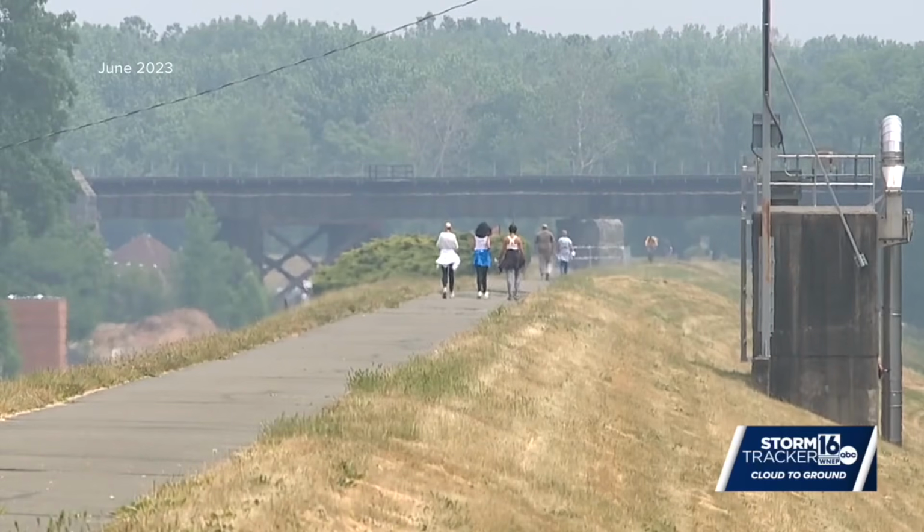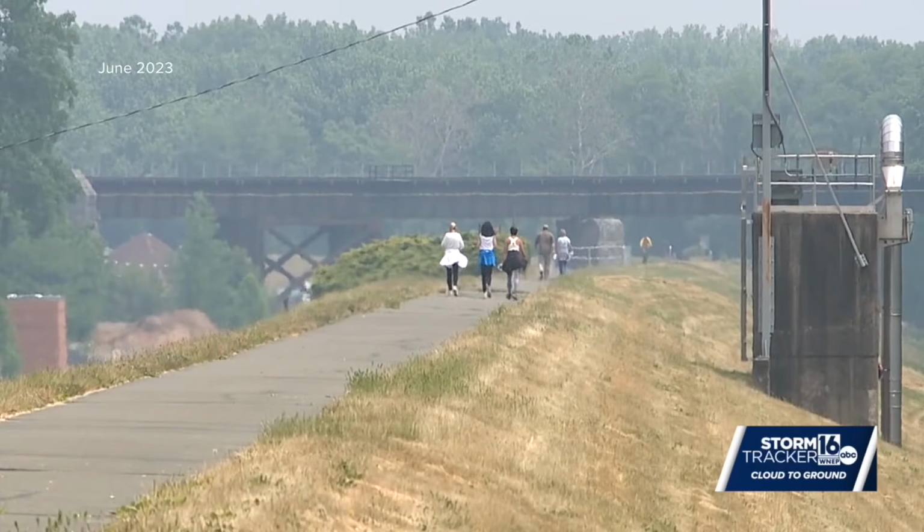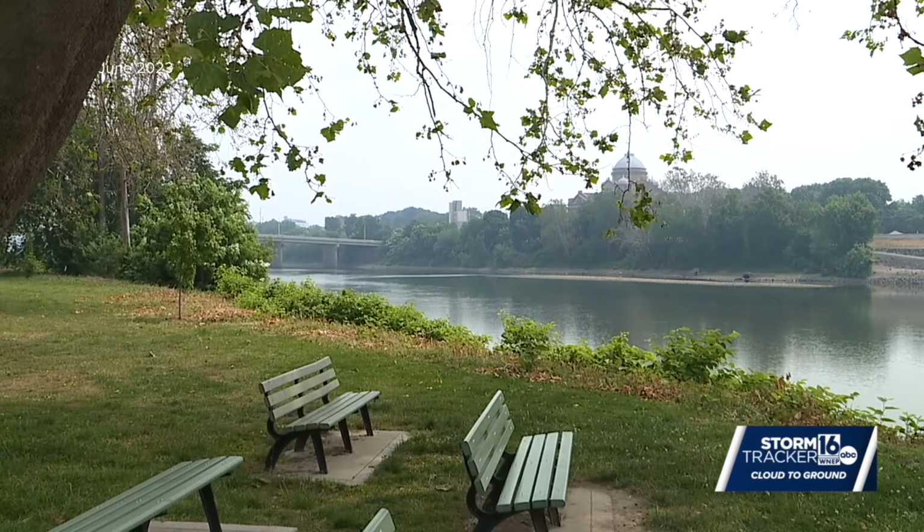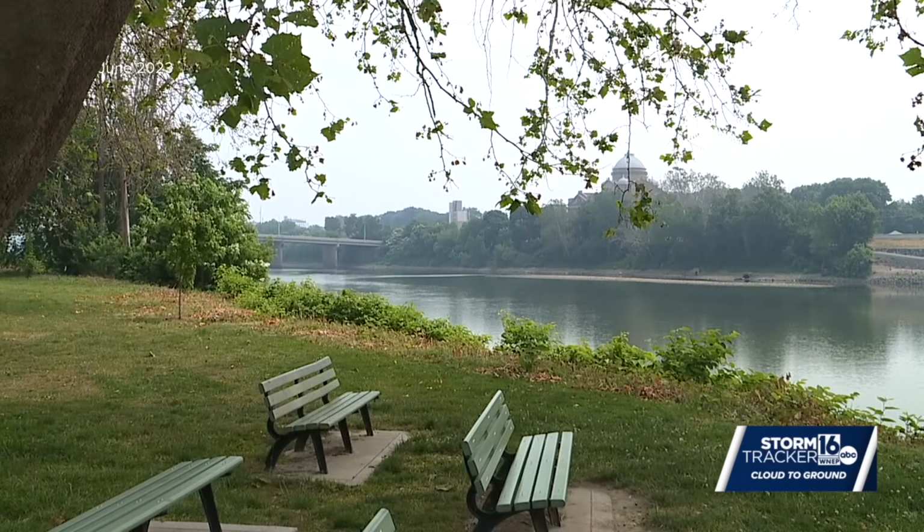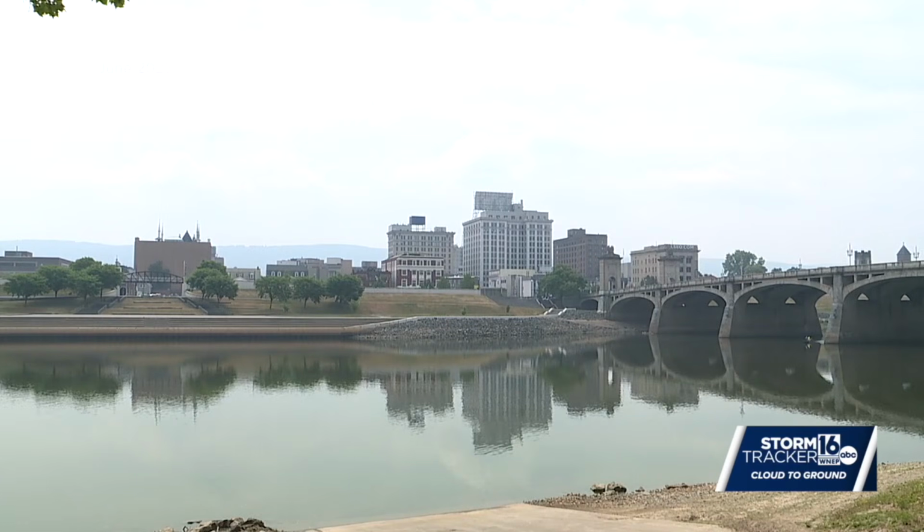Air quality continued to improve within the next few days, and while we did see hazy skies from the Canadian wildfires other times the rest of that summer, it never got anywhere near as bad as that first week of June 2023.